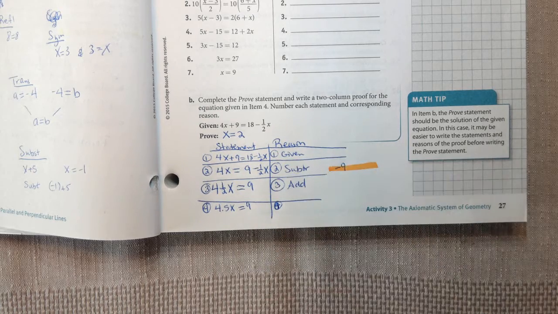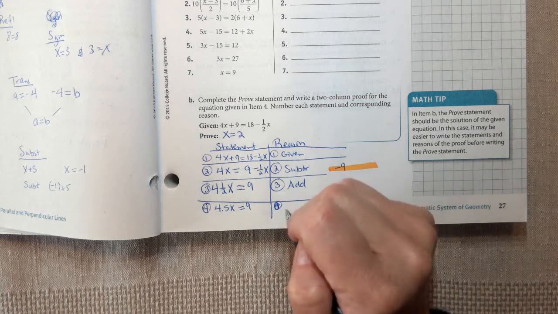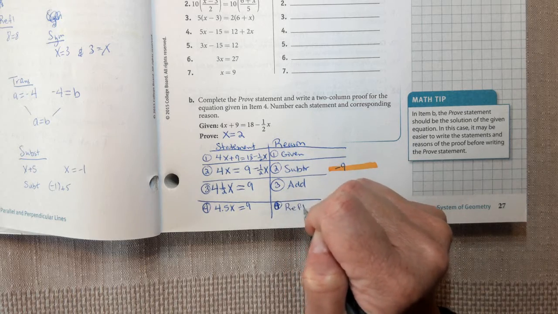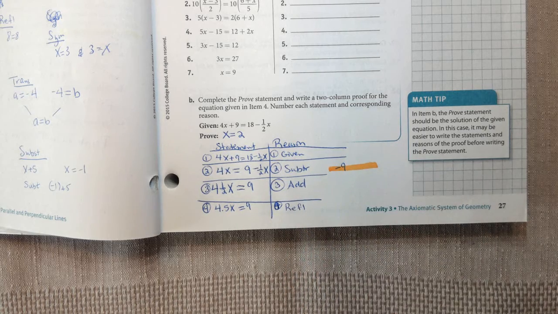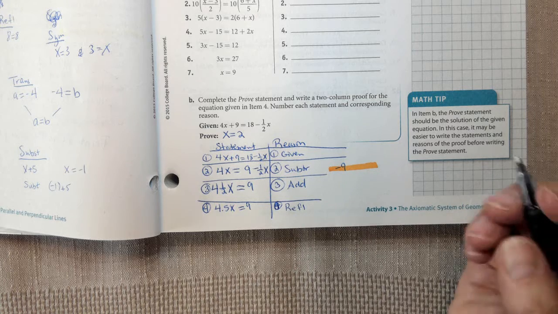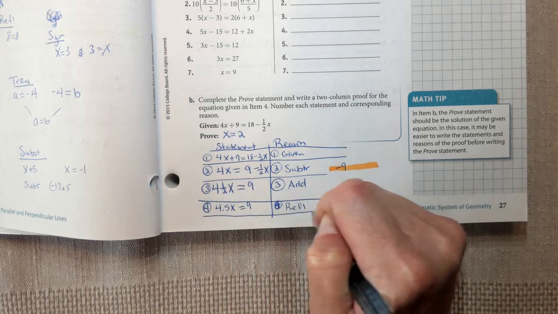That is step number 4. Well, did we do anything? We didn't move anything across the equal sign. We didn't do anything. We rewrote something as itself. That's where the reflexive property comes in. 4 1/2 is the same as 4.5. But we have to document it. Oh boy, I'm going to run out of room.